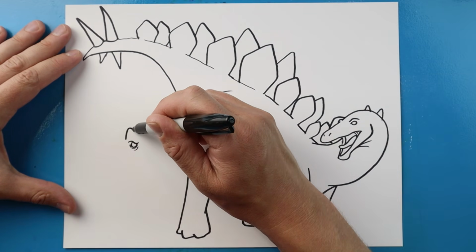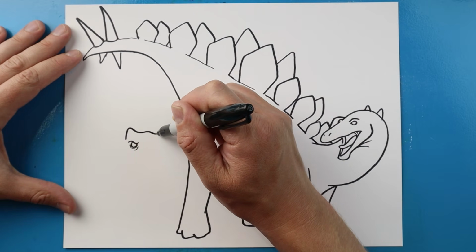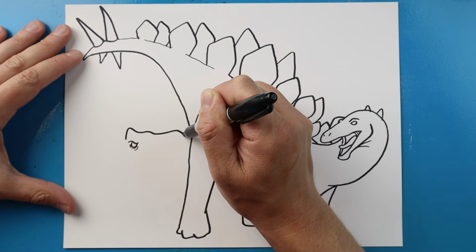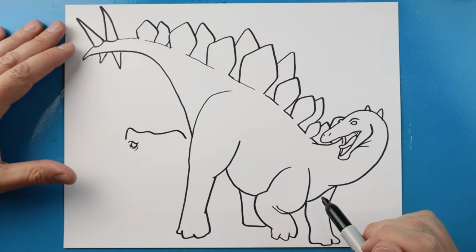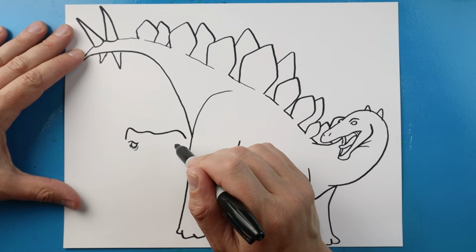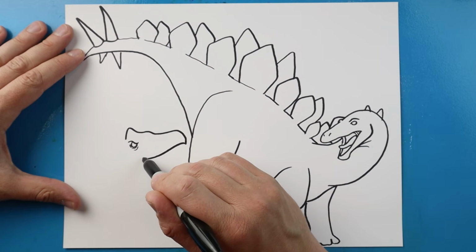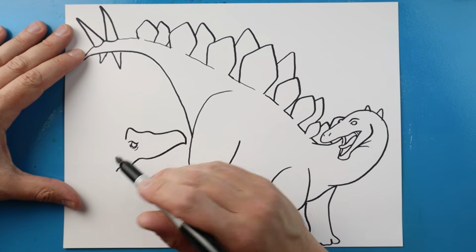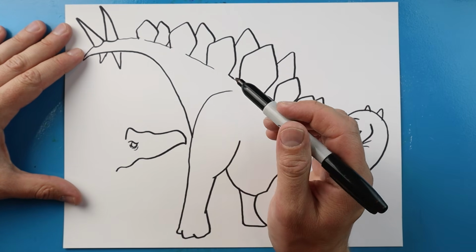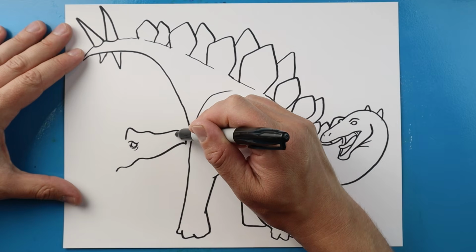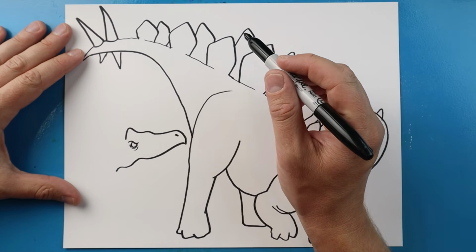Then we're going to make a little kind of pointed shape here, and I'm going to bring this line over right to about here. I'm going to bring this line kind of down and then up and then back down here. Put a little dot up here for the nose.